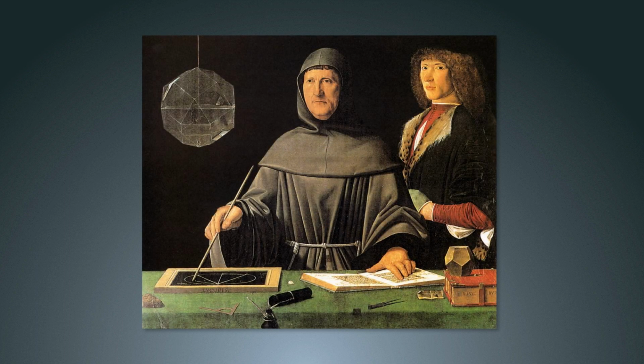Look closely at the two figures in the painting. Which of the figures holds a more symmetrical pose? What do you think is the connection between symmetry and geometric forms?